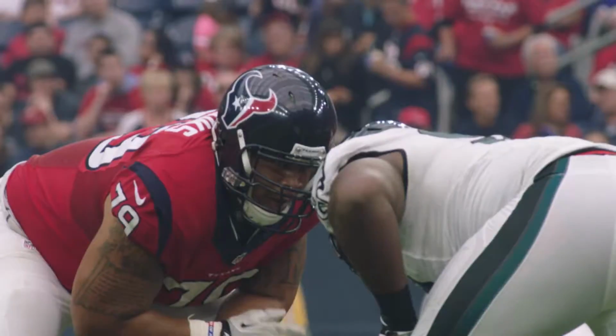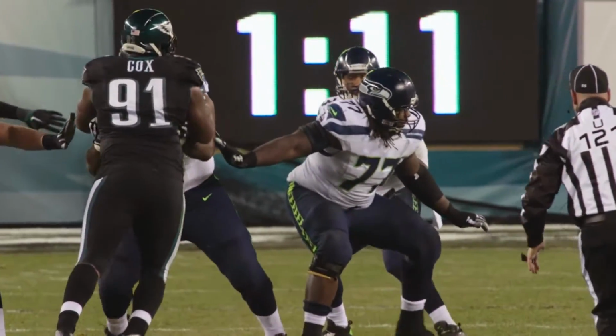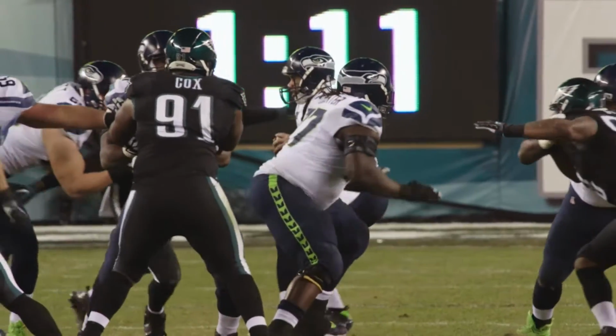The whole idea of these Football 101 segments is to make you a smarter, more knowledgeable fan. And one of the things you hear all the time is that a guy's a 3 technique or a 5 technique. You hear announcers say that, but a lot of times they don't really explain what that is. Well, have no fear. In about 2 minutes, you're going to know exactly what that means.